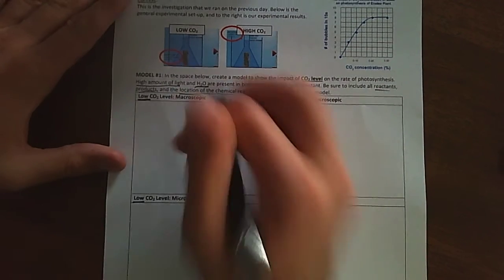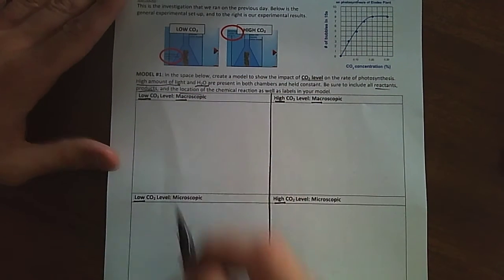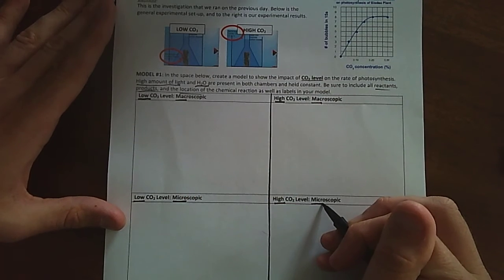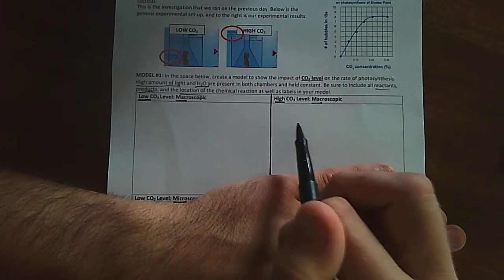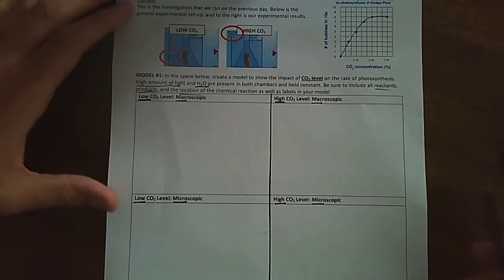The difference is this is a macro scale. Think of macro like a Big Mac, so just a larger scale. And this is micro, like a microscope, so we are really zooming in here. We're still comparing low versus high, just at two different scales. Let's start at the macro level.